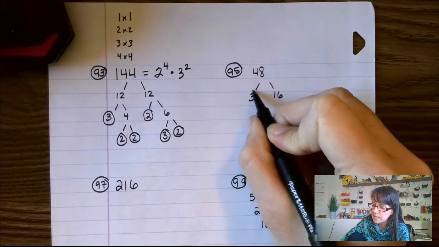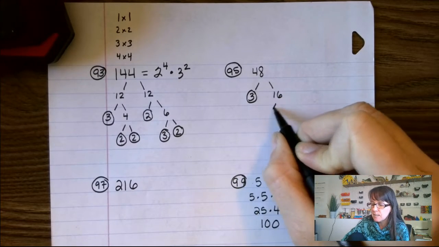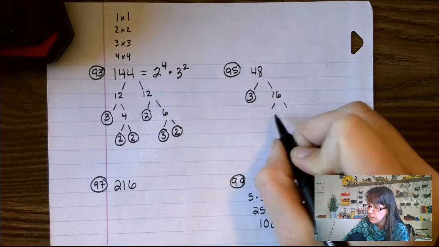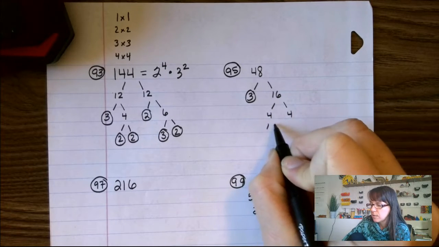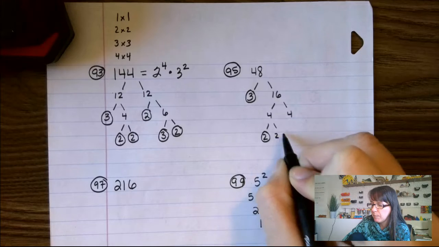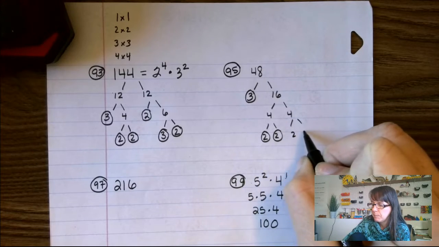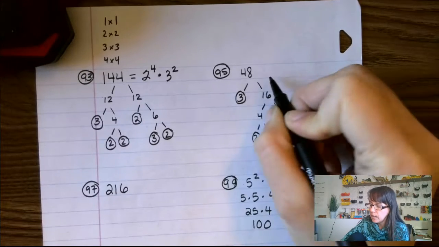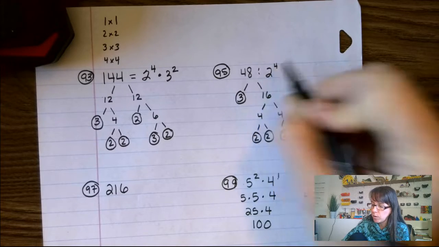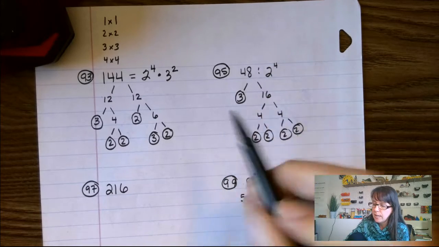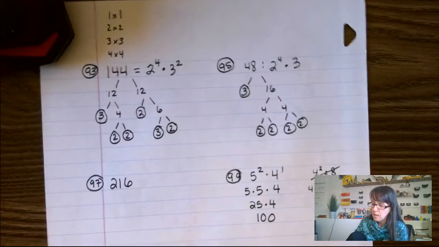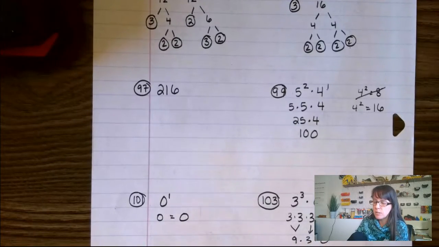So 3 and 16. 3 is prime. 16 is 4 and 4 or 8 and 2. Doesn't matter. 4, 4. This is going to be 2, 2. Bam, bam, bam, bam. So I get 2 to the 4th power, because there's 1, 2, 3, 4, times 3. Awesome. All right, last one, 216.